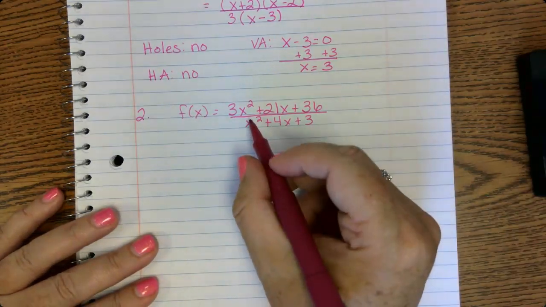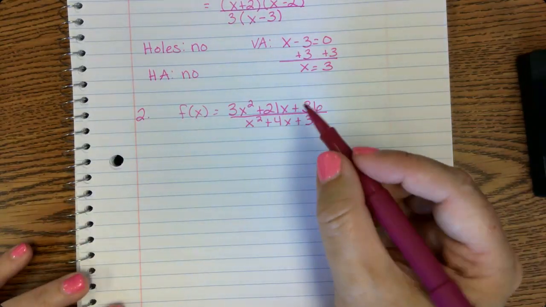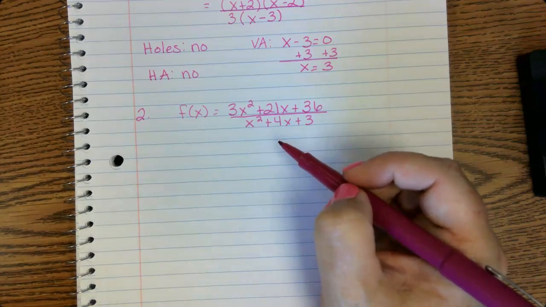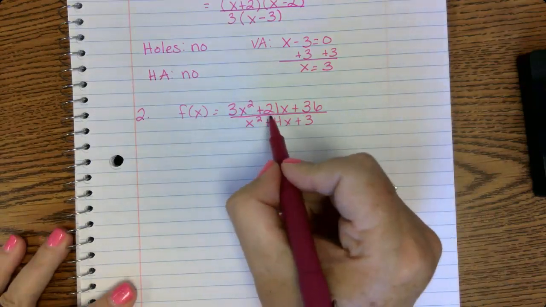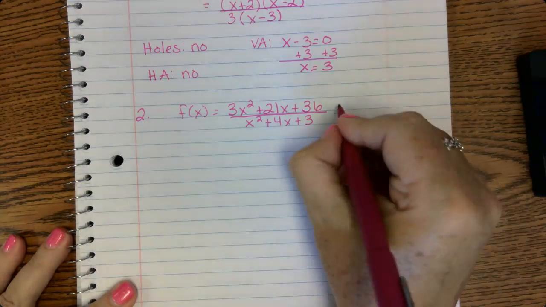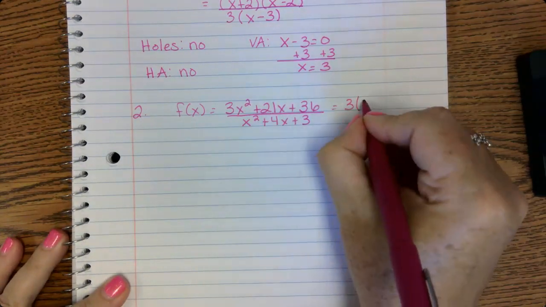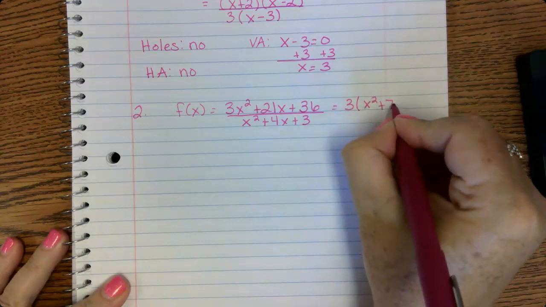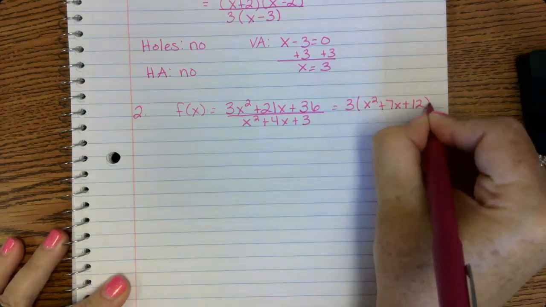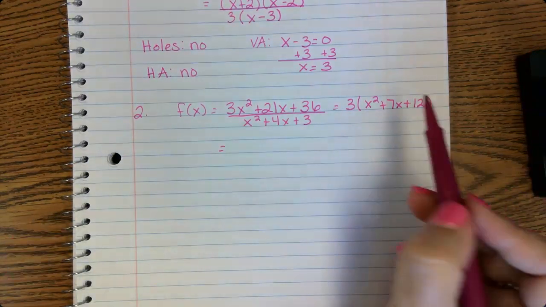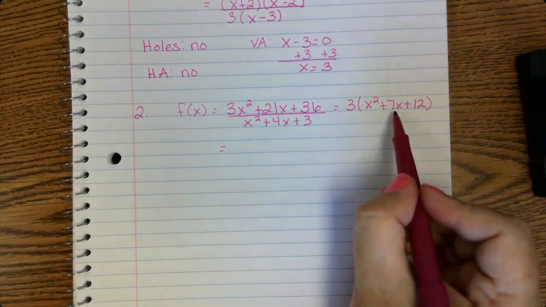Okay, before you think this is ugly, I am so sorry. Notice we have a 3, a 21, and a 36. I can factor out a 3. And that leaves me with an x squared plus a 7x plus a 12. Okay. So now I can factor something else that looks a little bit nicer.